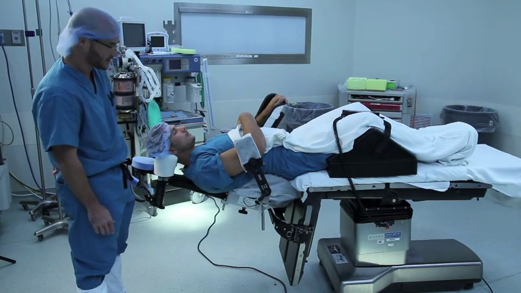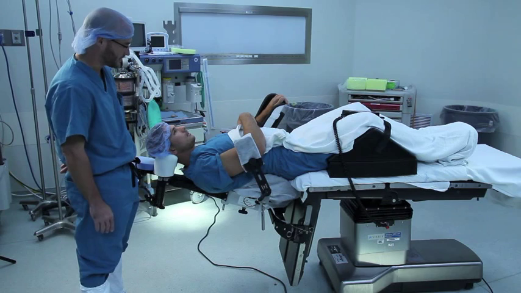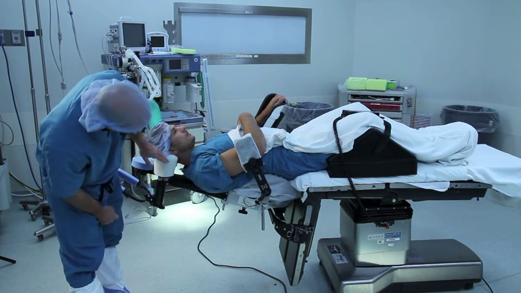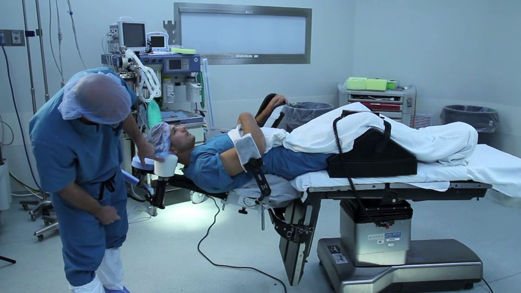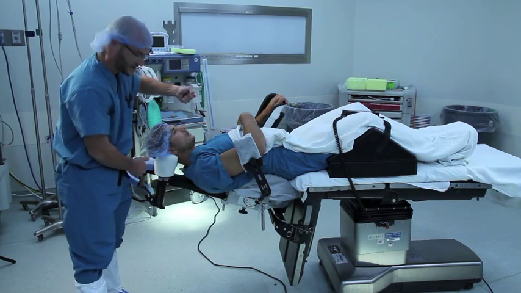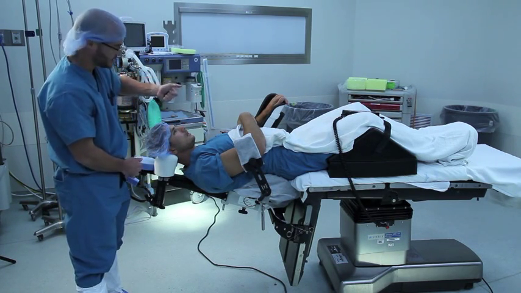This is an example of a common error in positioning the patient for intubation. The patient's hips are too low, such that the occiput is impinging on the neck pads. This creates an angle of the neck, which makes it very difficult for the anesthesia doctor to intubate.